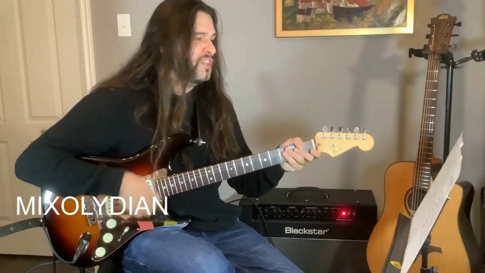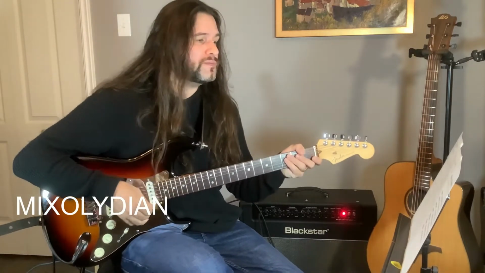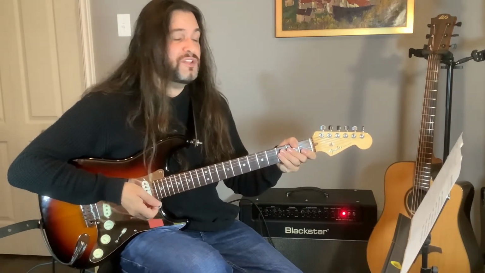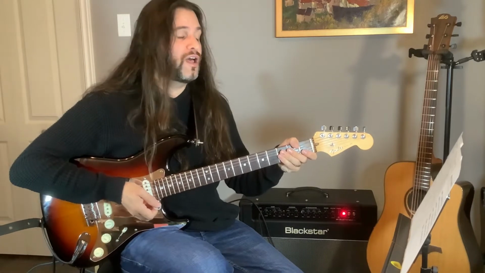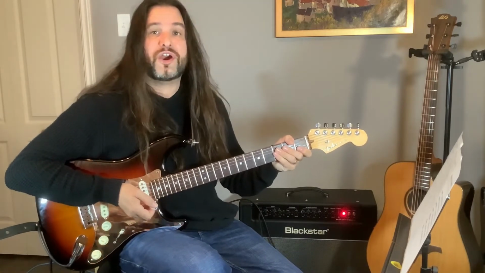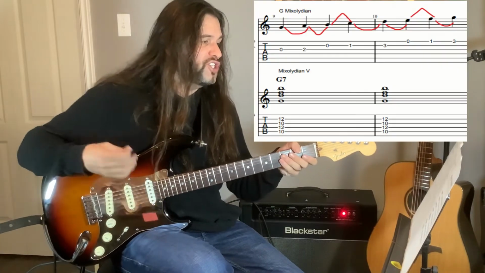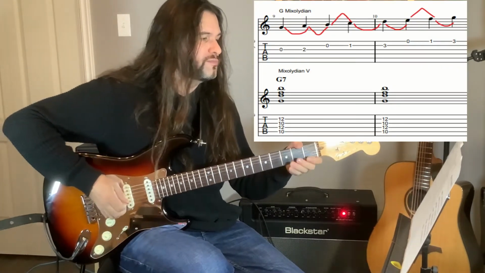Next mode here, the Mixolydian. In the 70s, the Mixolydian mode was used a lot. You can listen to Carlos Santana, for example. So we're going here from G to G. So we're going to play G Mixolydian.